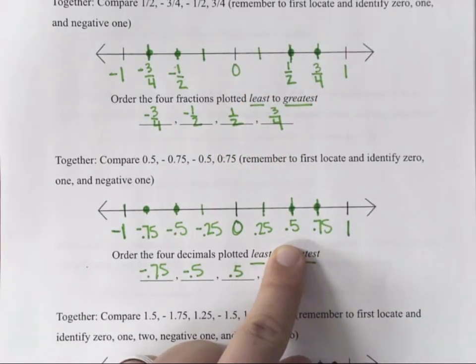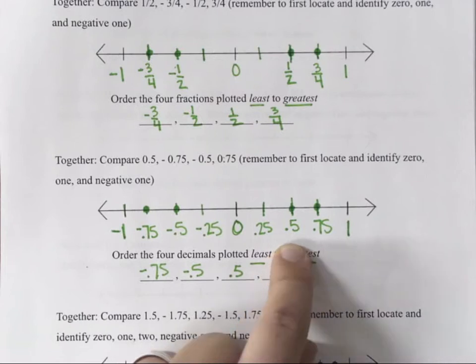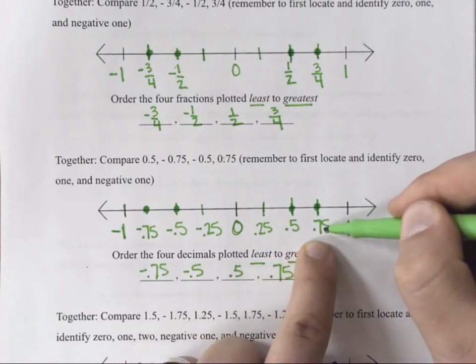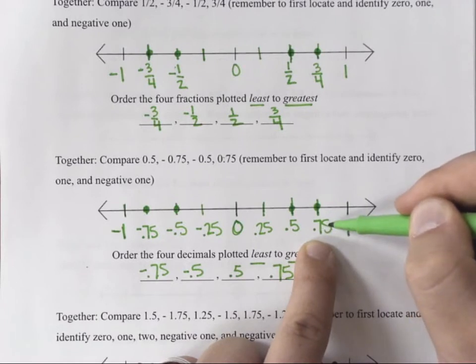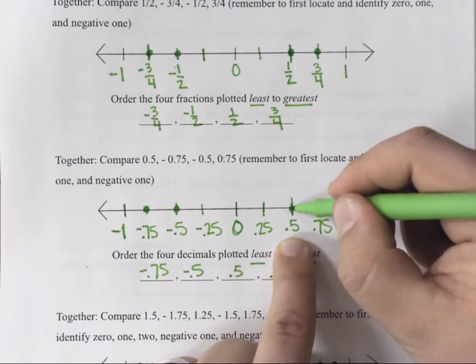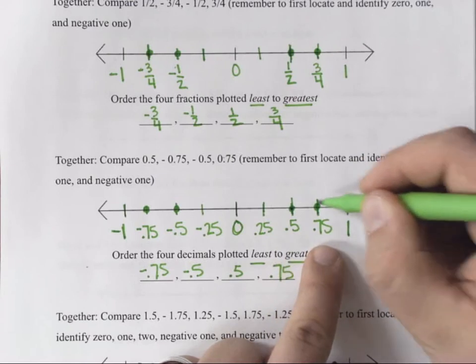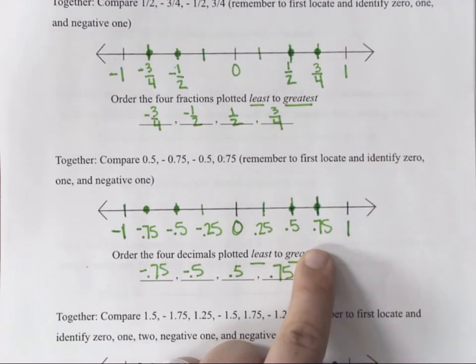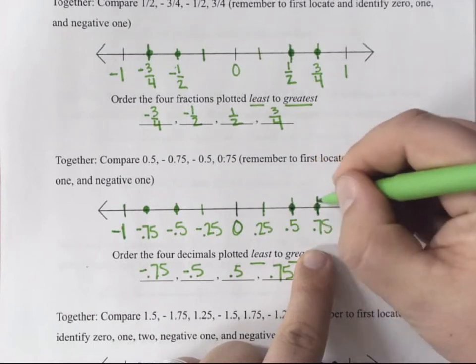0.75 is the same as 3/4, because if you have 3/4, that makes 75 cents out of $1. So 3 out of 4. So we're going to be in between 0.5 and 1 right here is 0.75. So I have plotted both of those.